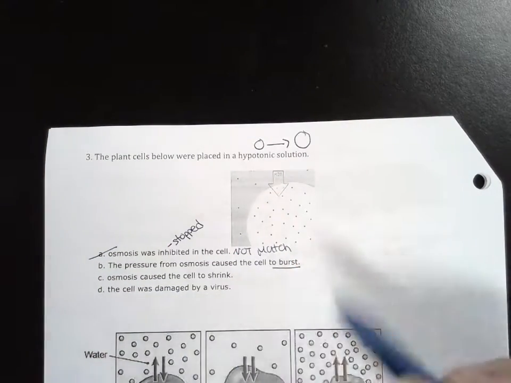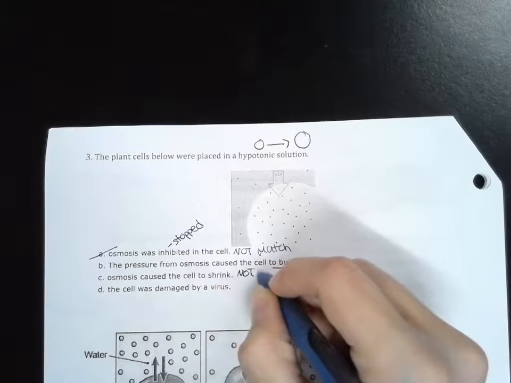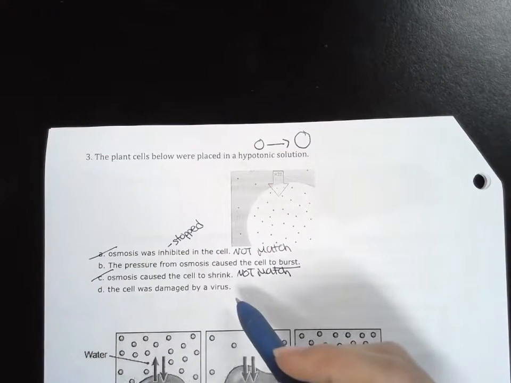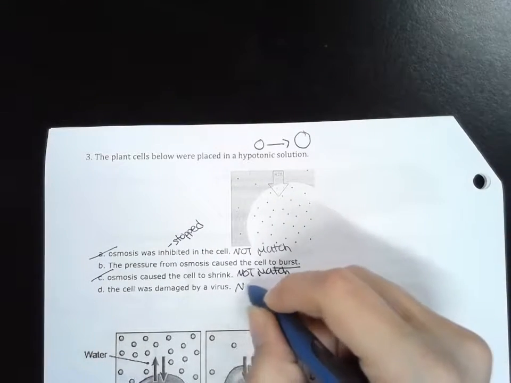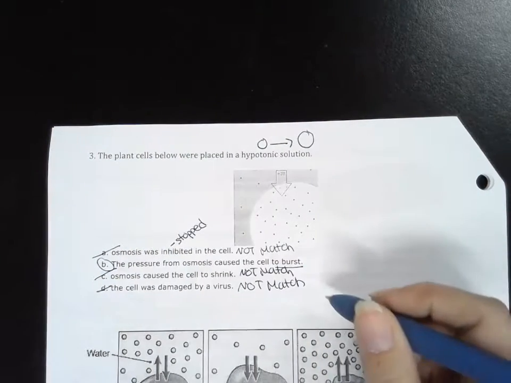Osmosis caused the cell to shrink. Well, no, that's the opposite. And the cell was damaged by a virus. Well, there's no info about that. So that's not a match. I'm left with my answer of B.